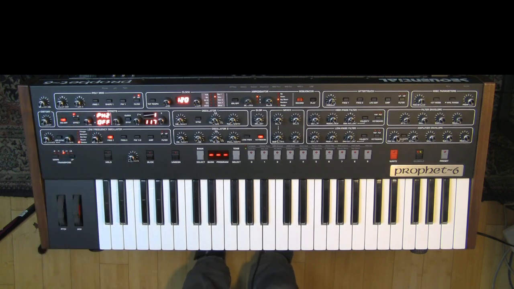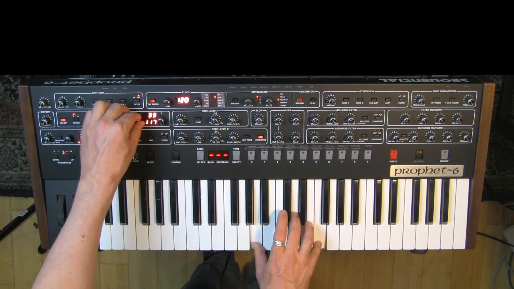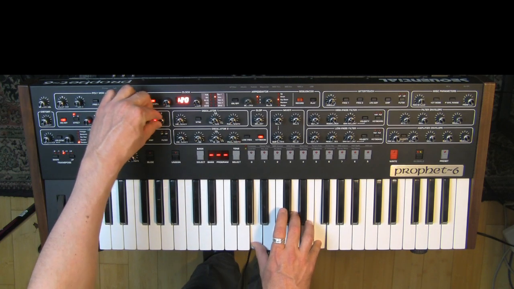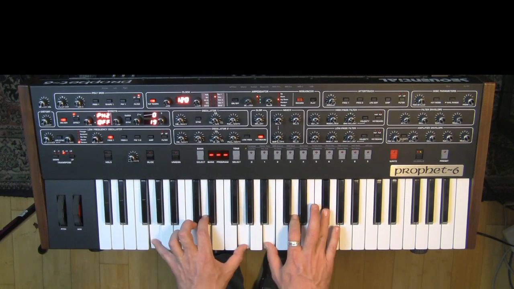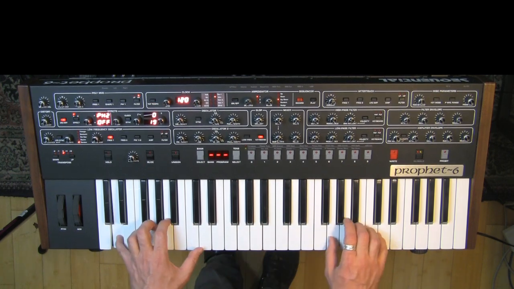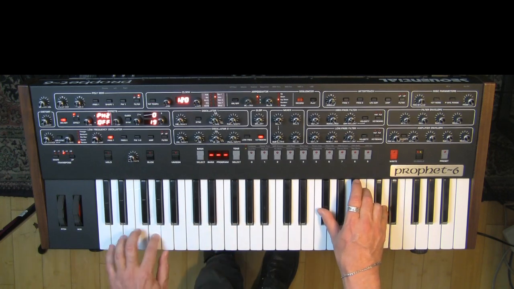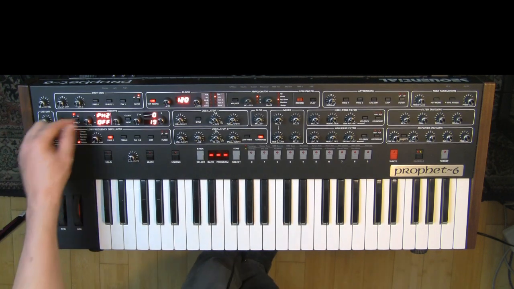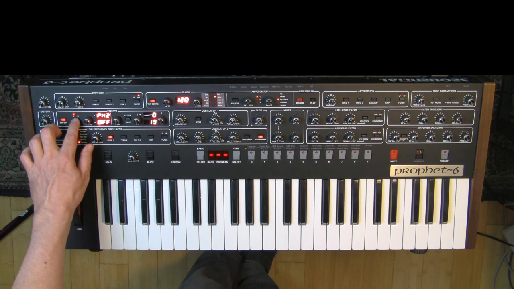We have a less resonant phaser that comes up next, which could be much more subtle. Which is very nice. And that's it for effect A.